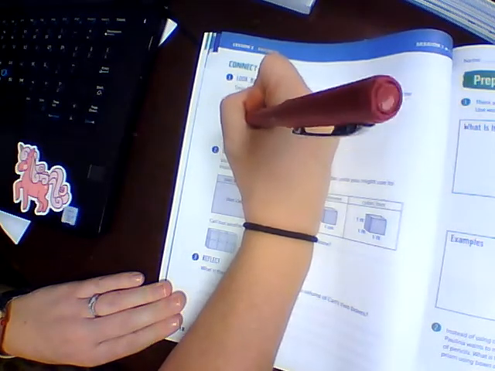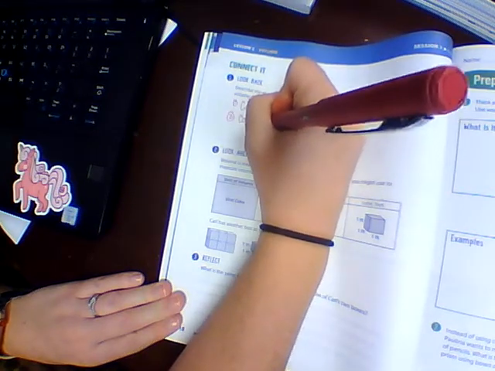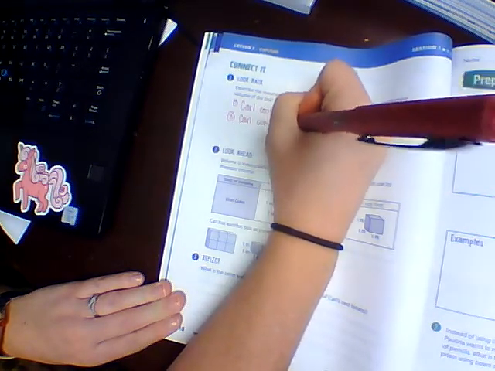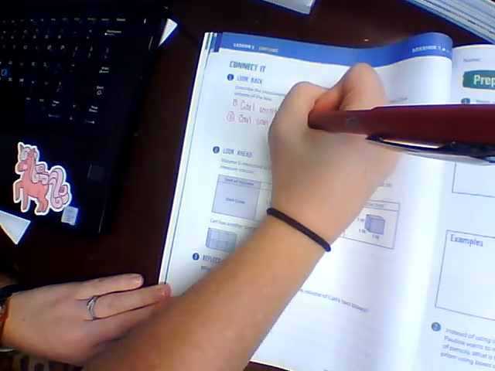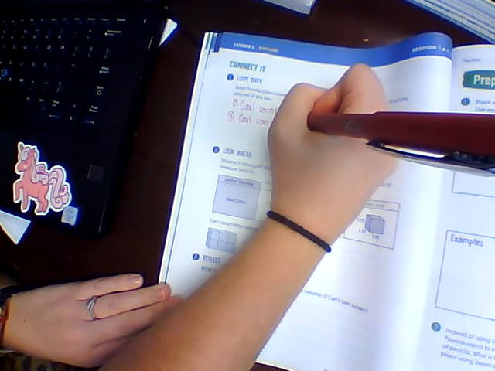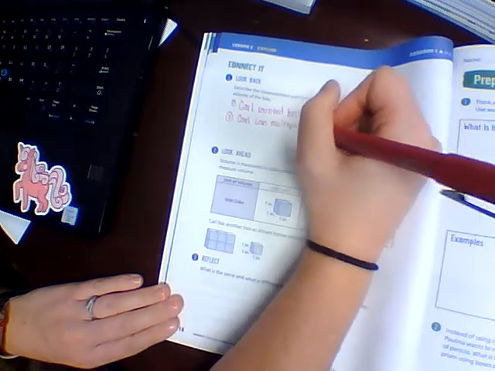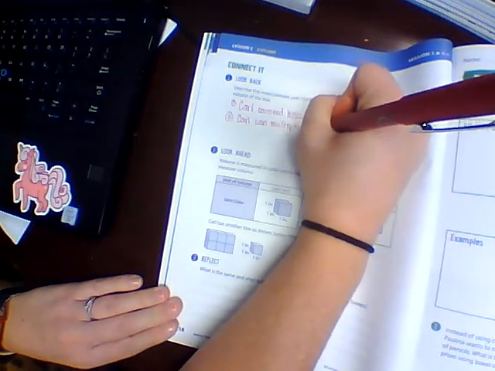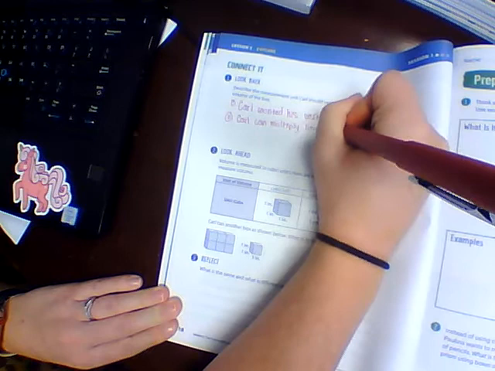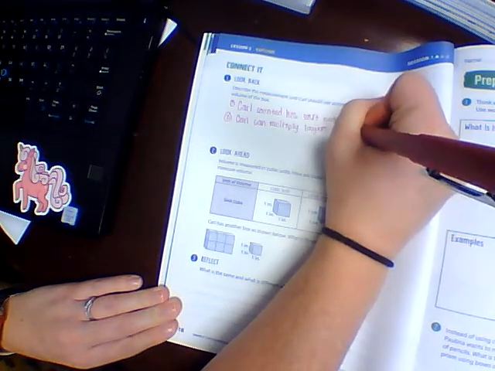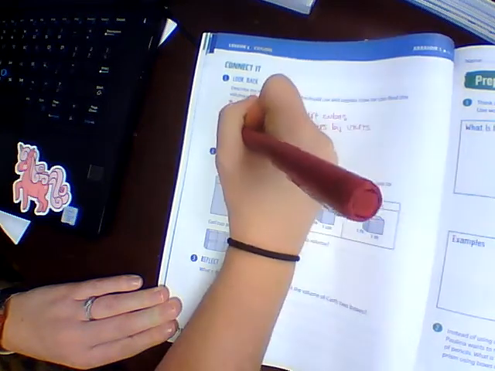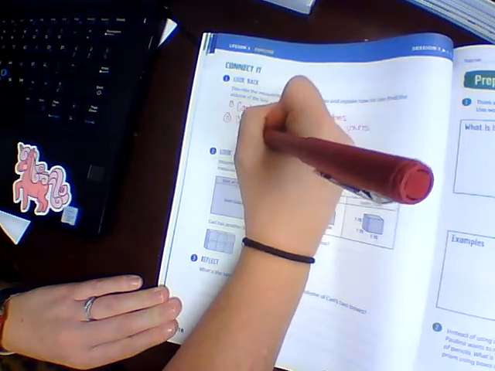We multiplied, so Carl can multiply the layers by units per layer.